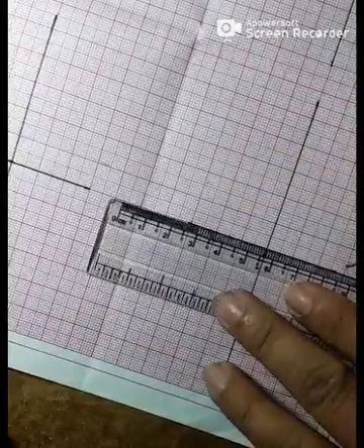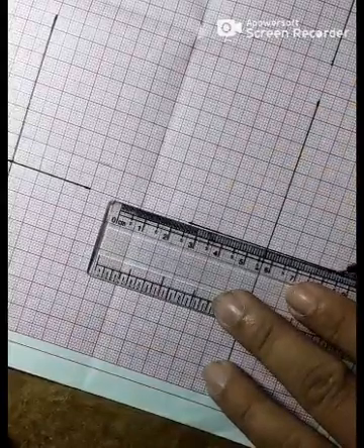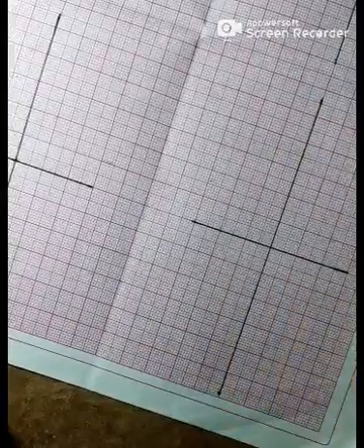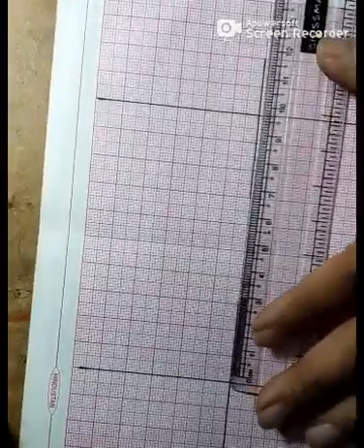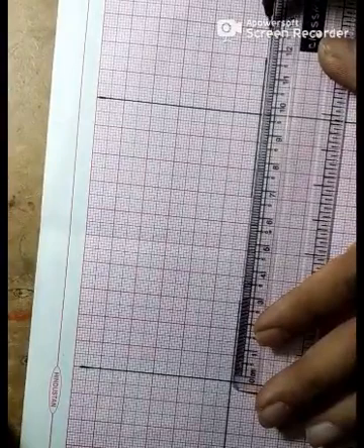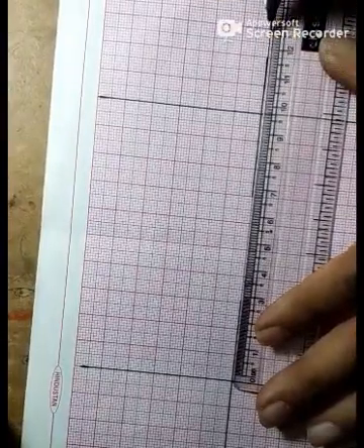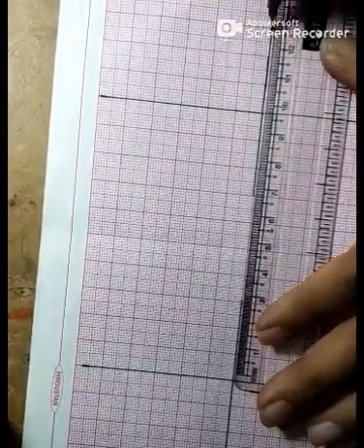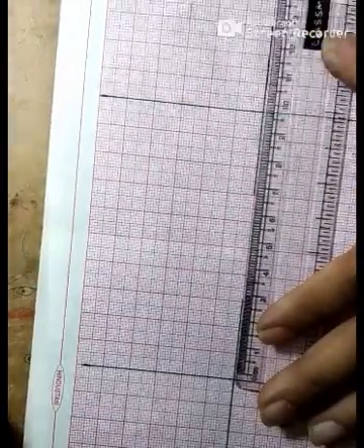Here it is not touching, so let us go for 3. Okay. Then in the fourth one, here also the same thing. So 1, 2, 3 down, and 1, 2, 3 up.